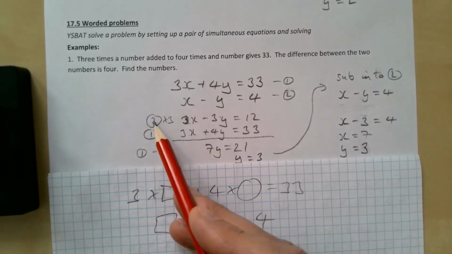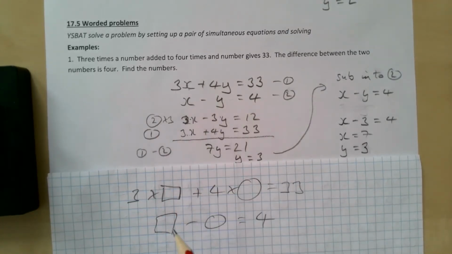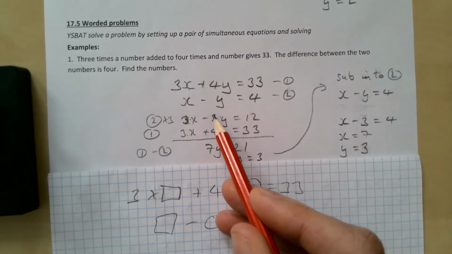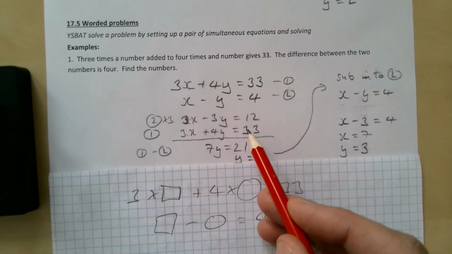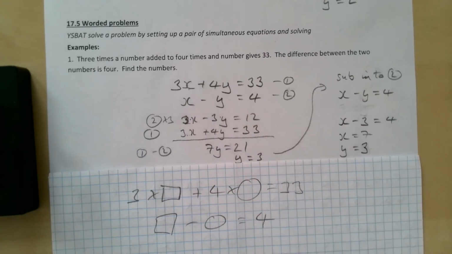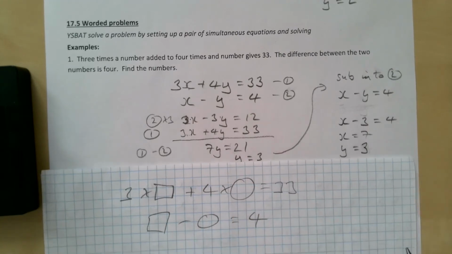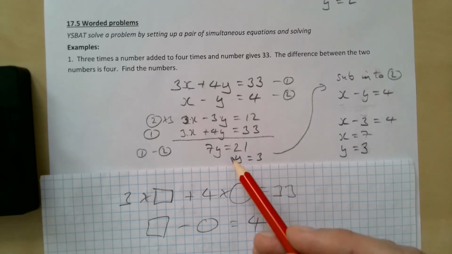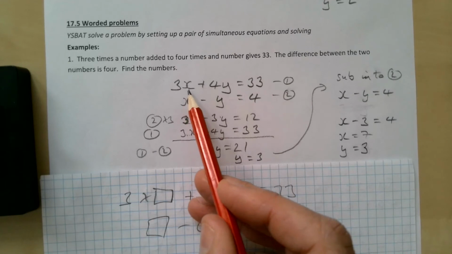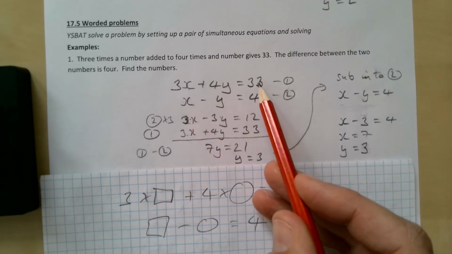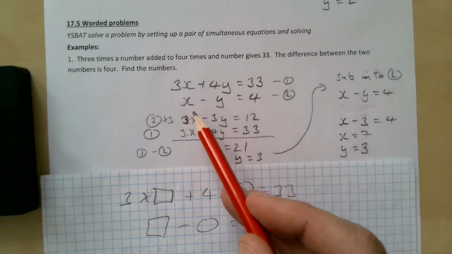So 1 take away 2: 3x take away 3x disappears. 4 minus minus 3 gives us 7. 33 take away 12 gives us 21. And we get y equals 3. Substitute it into either of the two. You could substitute it into number 1, there's no minuses. There's an argument for that, but I think it's probably easier looking at this one.